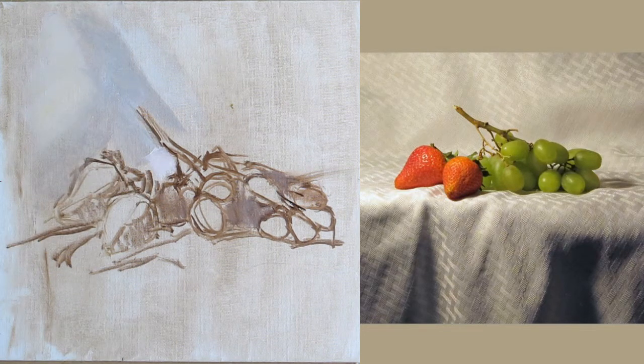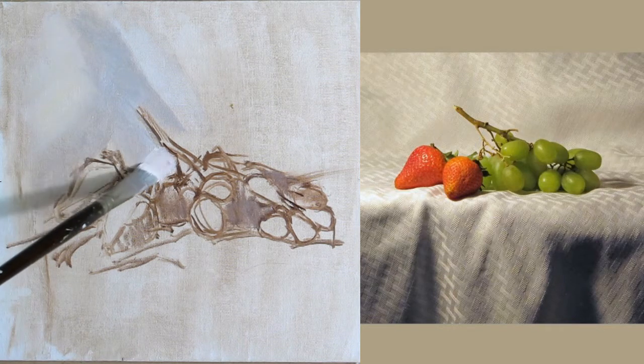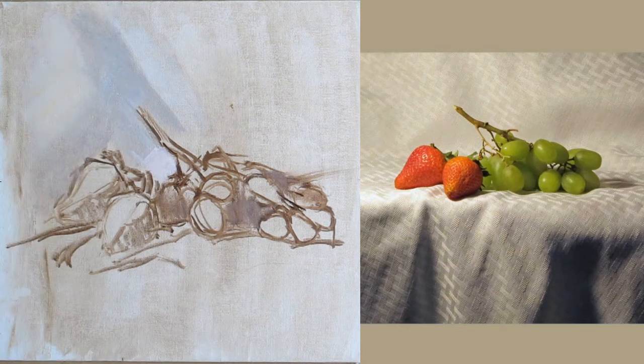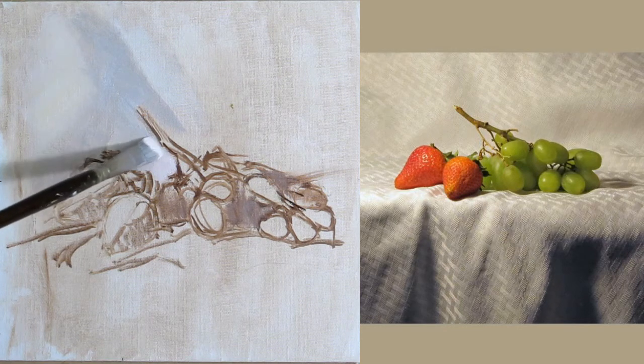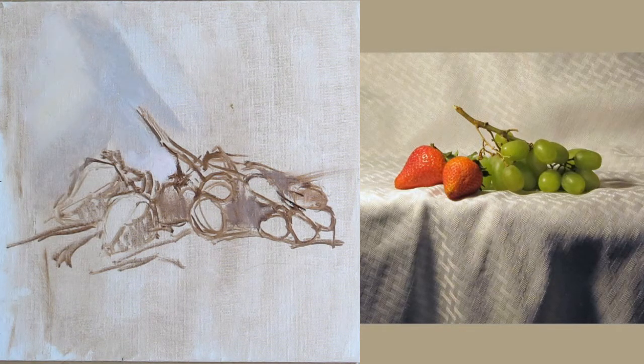So I'm going to be putting just a tiny bit of some of this warm gray with just a touch of red to make it a touch of sort of a dusty pink, just a little bit in there. And I think that's going to be fairly important. Bring that in here.